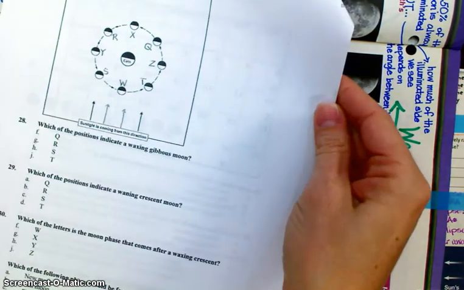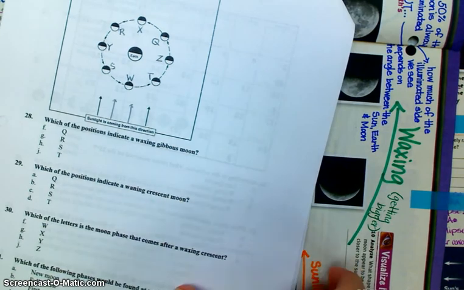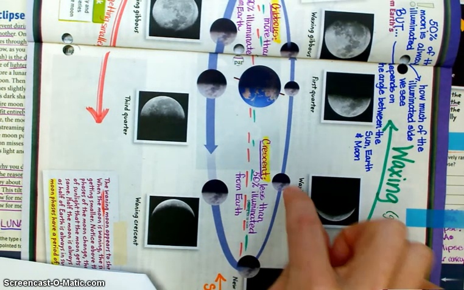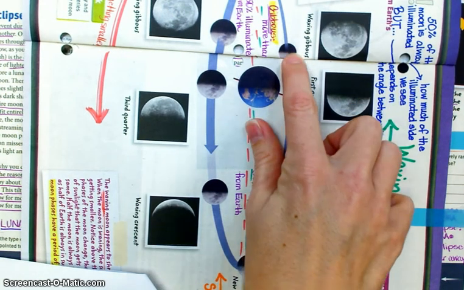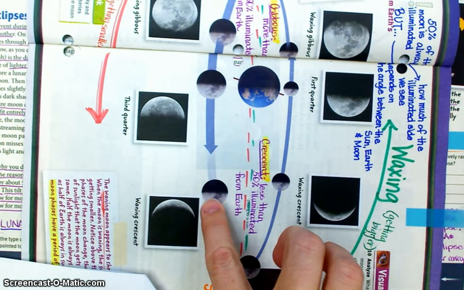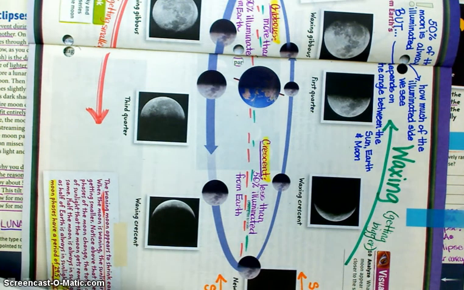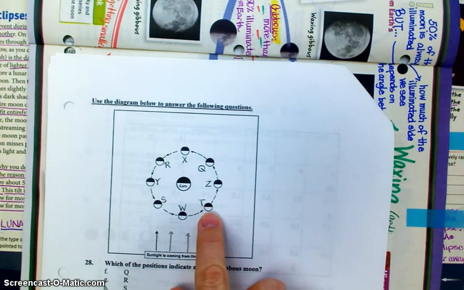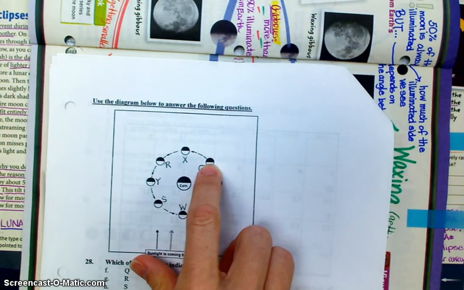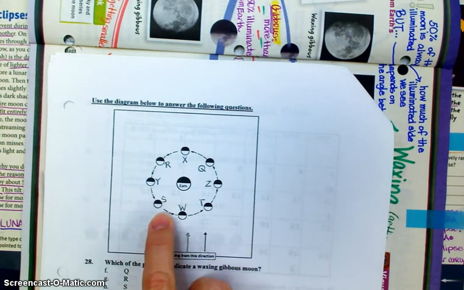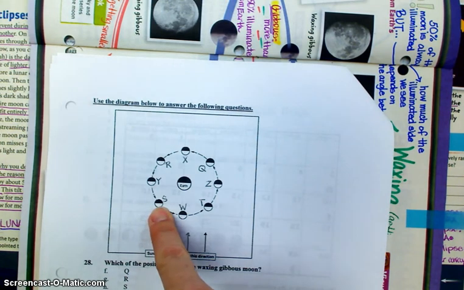Okay, which position indicates a waning crescent? Well, look. New moon, waxing crescent, first quarter, waxing gibbous, full, waning gibbous, last quarter, waning crescent. So your waning crescent is position S.